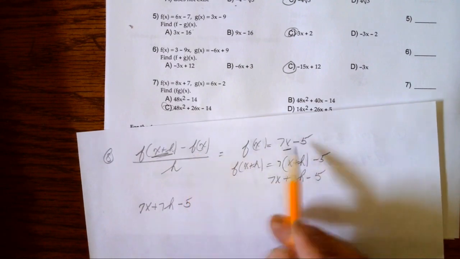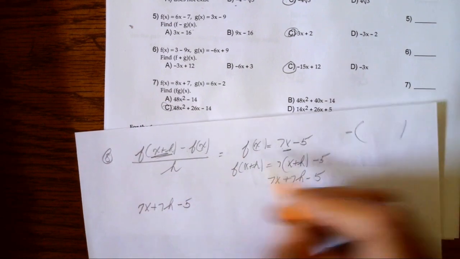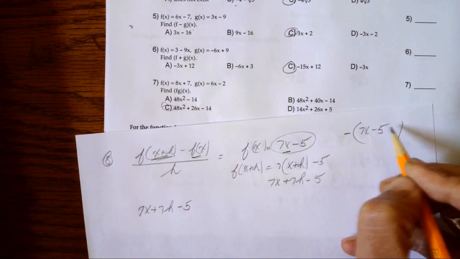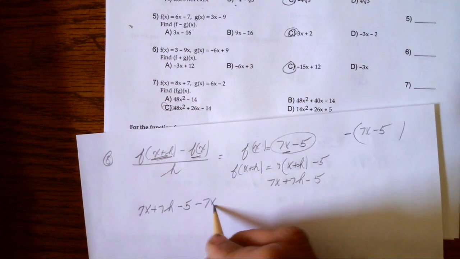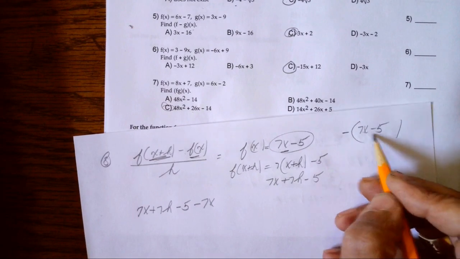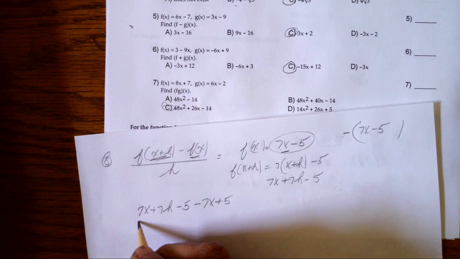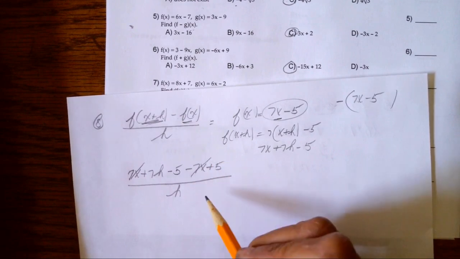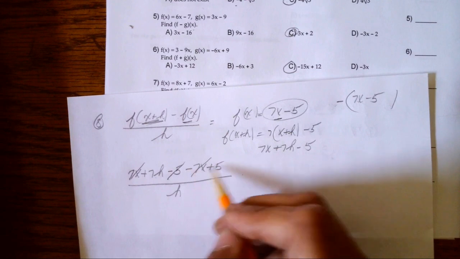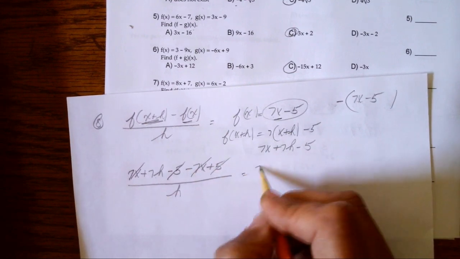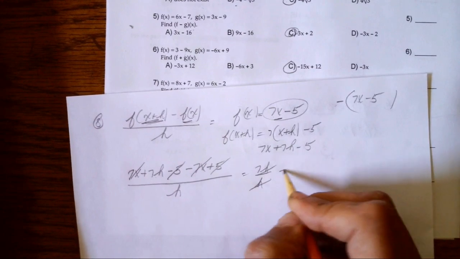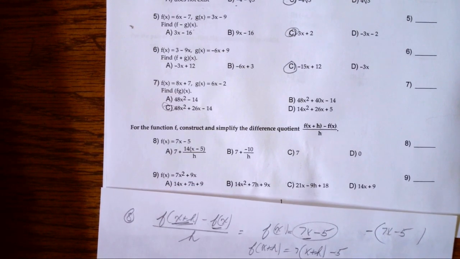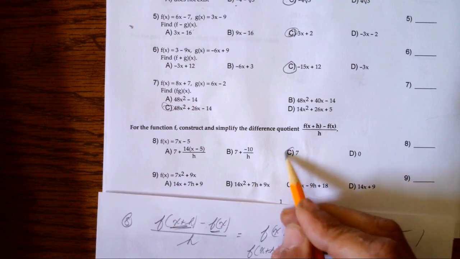Subtract f of x. If I subtract this f of x, what ends up happening is the signs change. The positive becomes a negative, and this negative 5, because I'm subtracting this, becomes a positive. And this is all over h. Combining some terms here, the x's cancel out, the minus 5 and the positive 5 cancel out, and you get 7h divided by h, and then finally the h's cancel out. What could be sweeter? And once again, our favorite letter is letter C, 7.